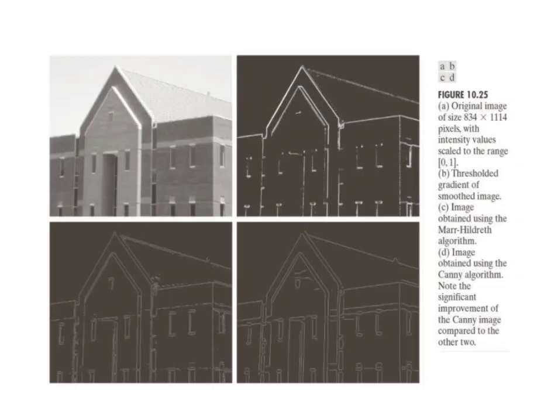Both the edges of the concrete band lining and the bricks in the upper section of the image were detected by the Canny algorithm, whereas the thresholded gradient lost both of these edges and the Marr-Hildreth image contained only the upper one. In terms of filtering of irrelevant details, the Canny image does not contain a single edge due to the roof tiles. This is not true in the other two images. The quality of the lines with regard to continuity, thinness and straightness is also superior in the Canny image. Results such as this made the Canny algorithm a tool of choice for edge detection.